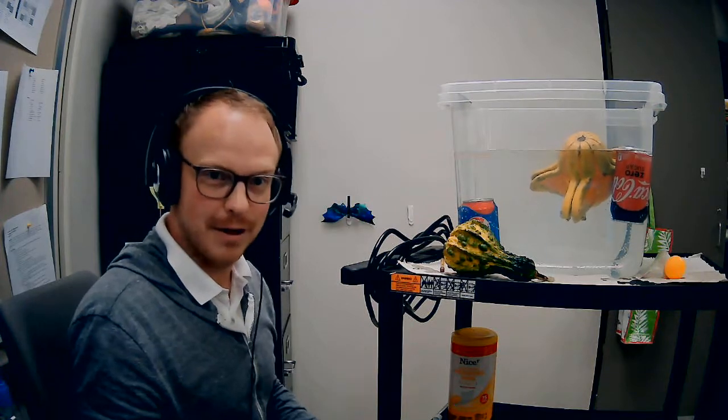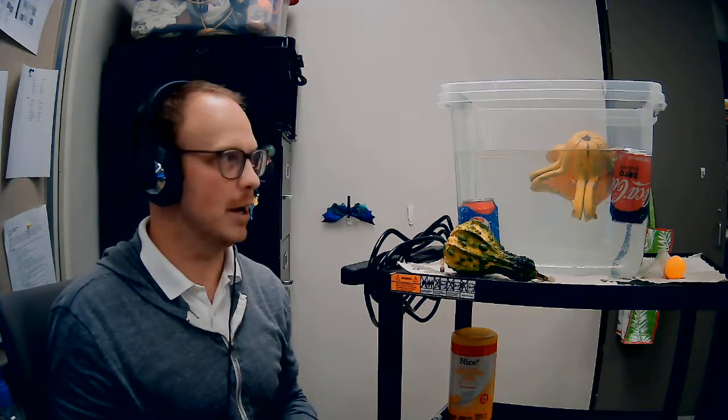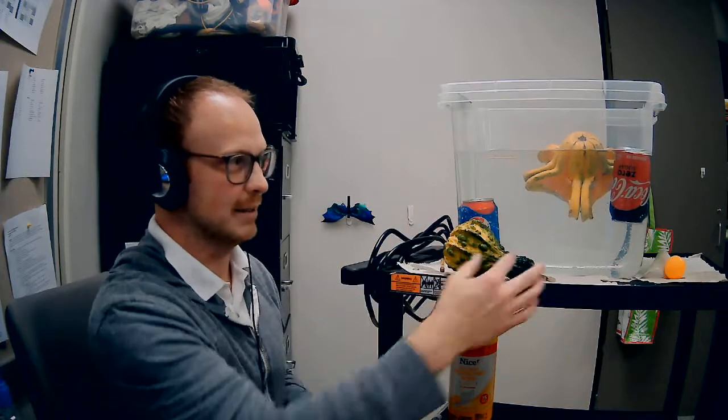Whoa, look at that. It still floats, even though it's pretty heavy. Was it heavier than the marble? I think so. That's interesting. So the marble, even though it's lighter, still sinks to the bottom. The gourd is heavier and yet it still floats.